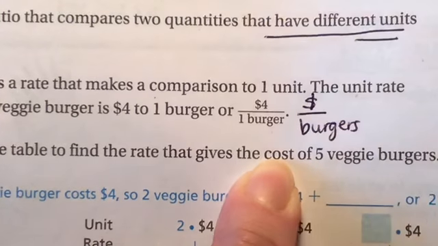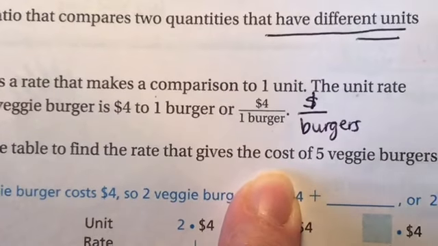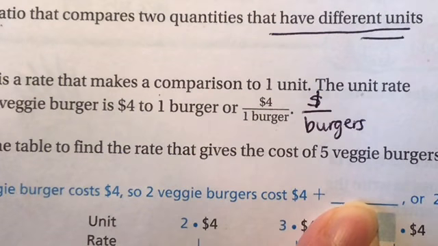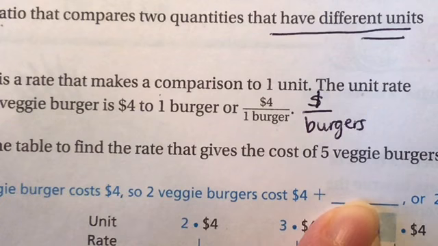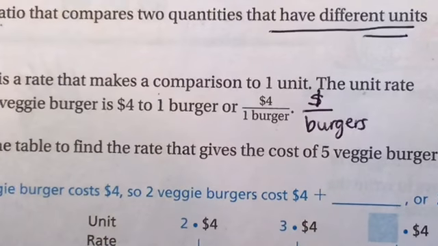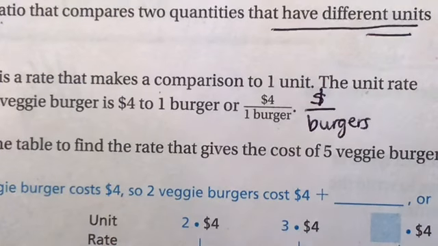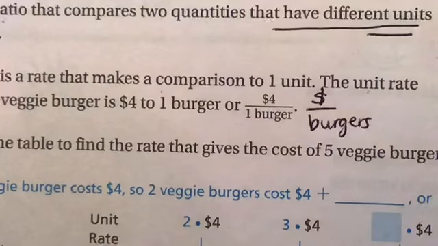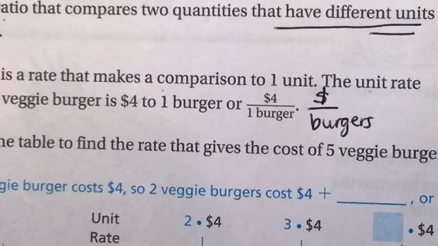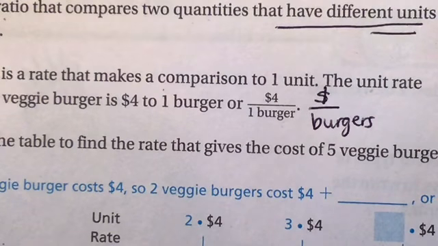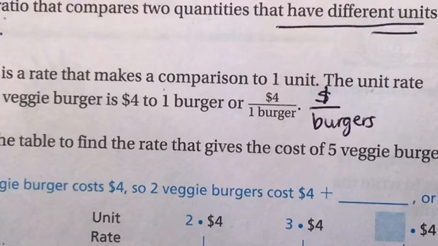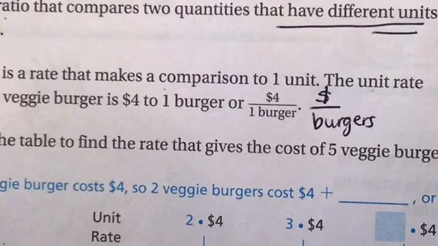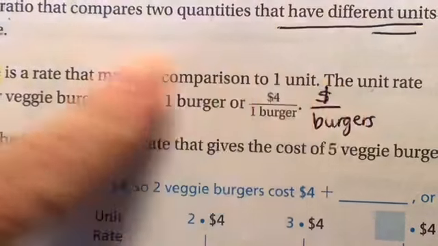All right. So if you think back to the last page, I had birds. I had eagles, hawks, and owls all making up total birds. So although they were different types of birds, they were still all birds. So that was not a rate, it was just a ratio, all birds. When I had counters a couple pages ago, yellow and red, different colors, but still the same thing, counters, so that's the same unit of measure.